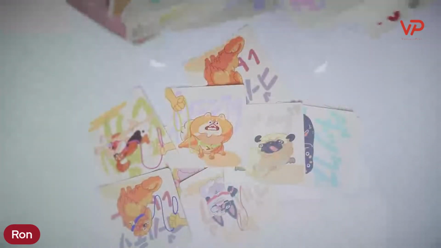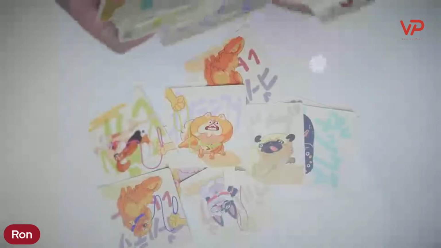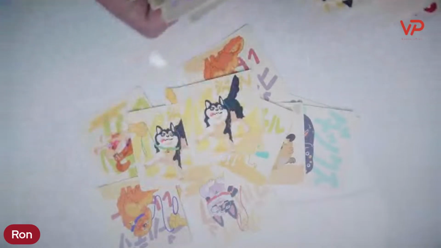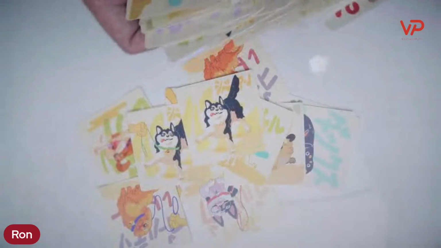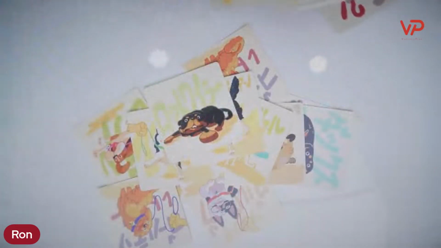Such anger from a small dog. We got a Labrador, and a Siberian Husky. Look at those eyes, just crazy eyes. And we have a Rottweiler. There you go. And the cat.